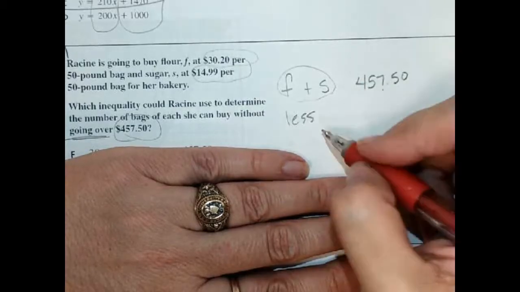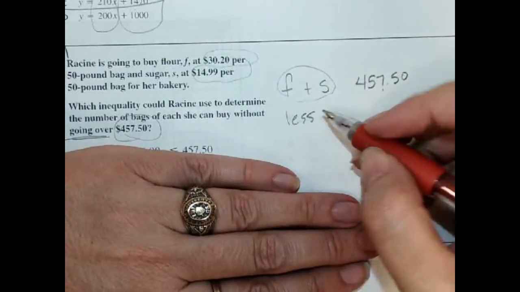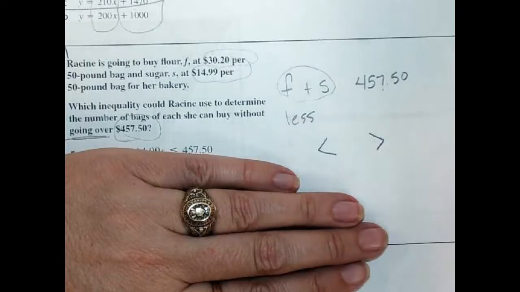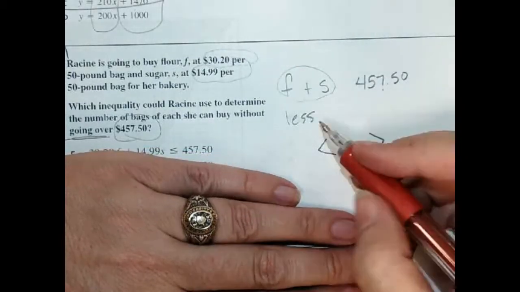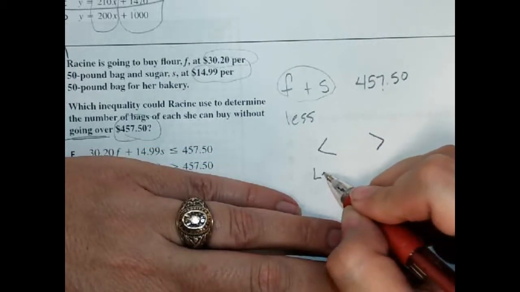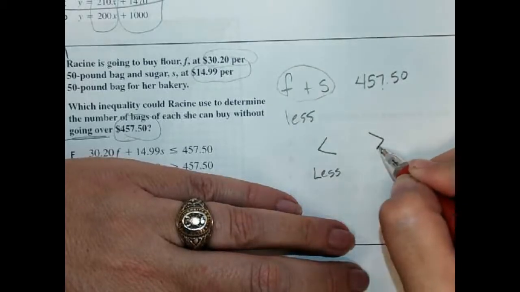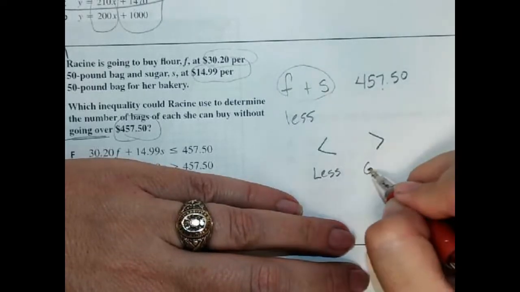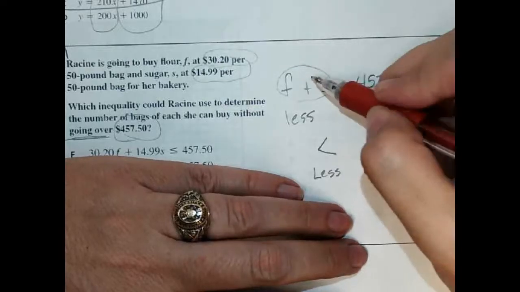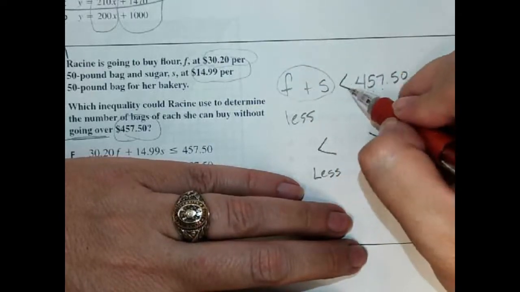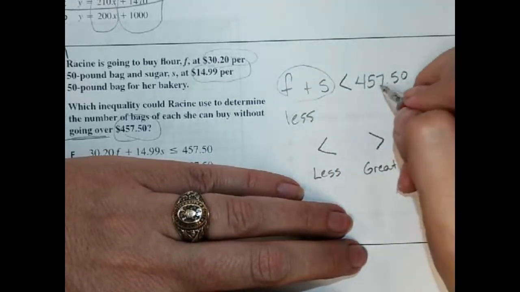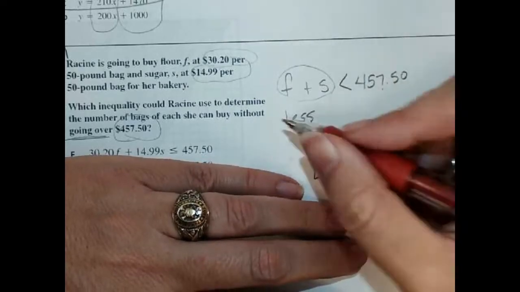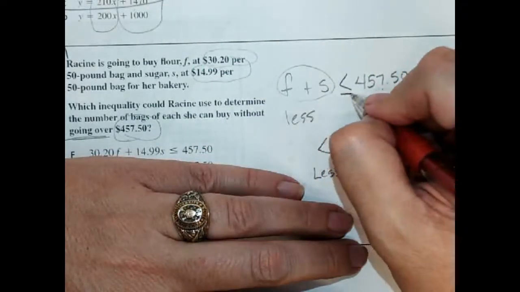And I've talked about it before, less than and greater than signs. The less than is the one that kind of looks like an L for less. And this is the one that doesn't look at all like an L because it's backwards. So that's the greater. So we need to have how much we're spending be less than this much. Could it also be equal to this much? It says without going over. So that means it could also be equal to.